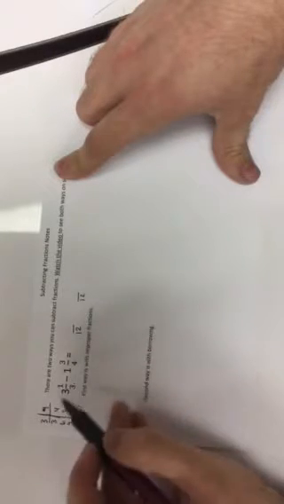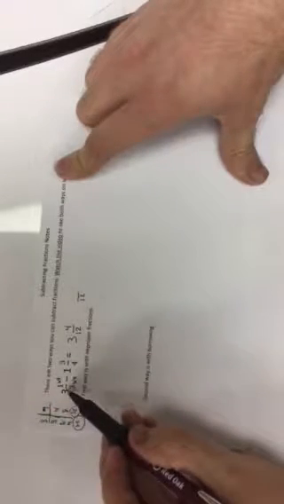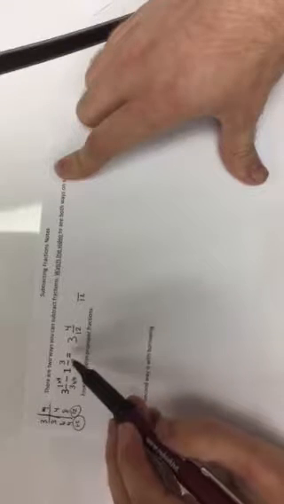I would multiply this 3 to get to 12 by 4. 1, 2, 3, 4. So I multiply this by 4 and you get 4, obviously. So this is from 3 1/3 to 3 4/12. Same fraction, just not simplified.